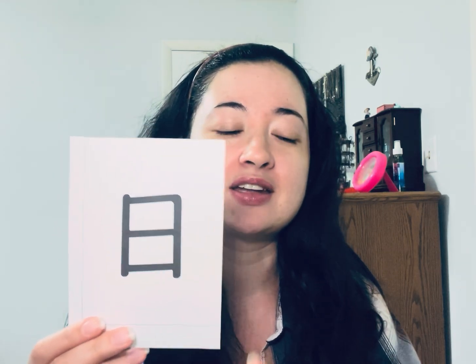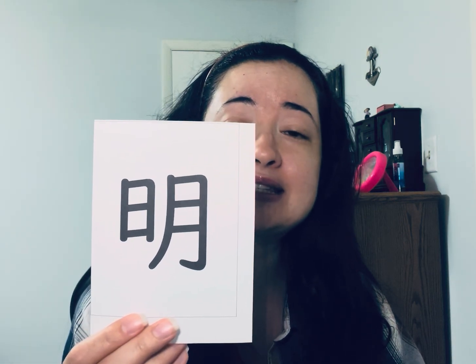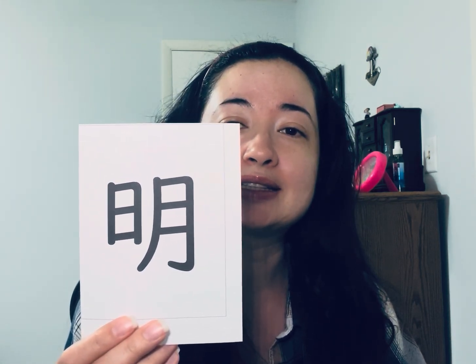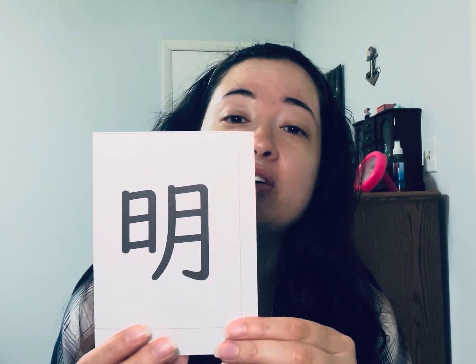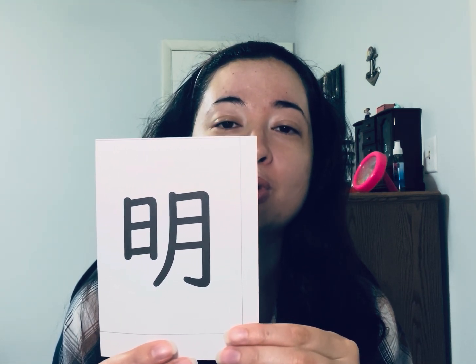The next one is this radical, which also acts as a kanji, and it is the radical for sun. So here we have the kanji where you can find this radical. This is the kanji for akarui, bright, right? So you have a sun and you have a moon, and those two together make bright. All right, let's look at the next one.